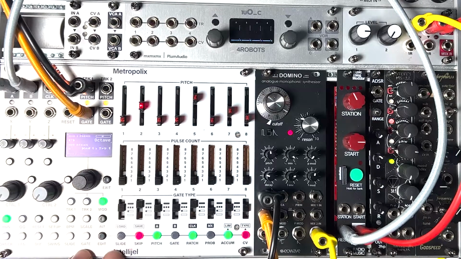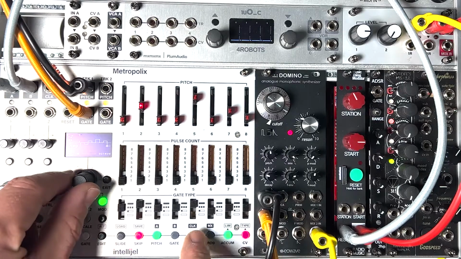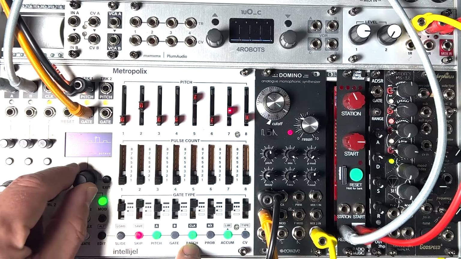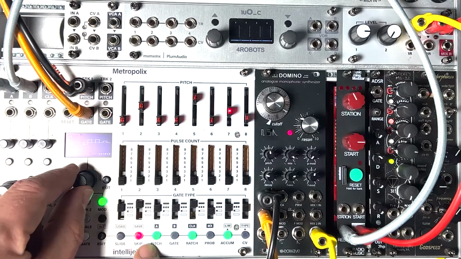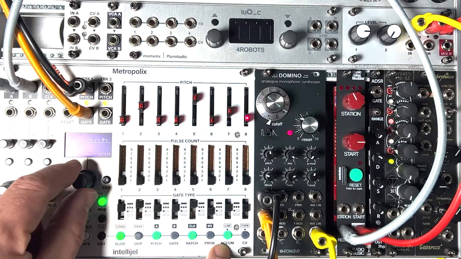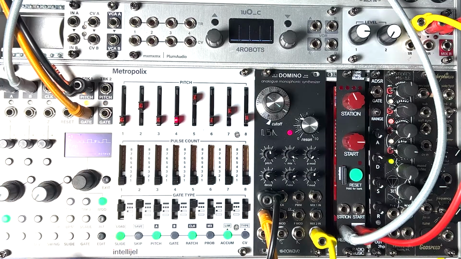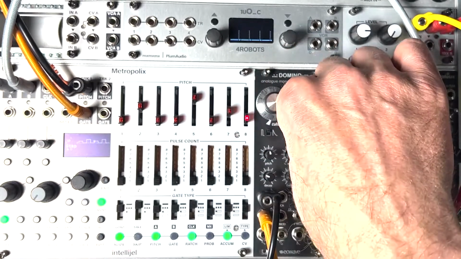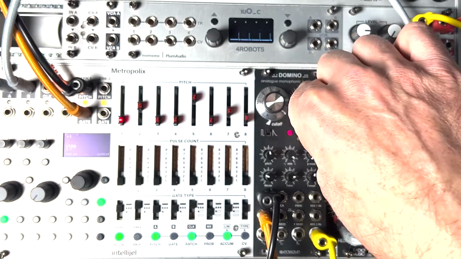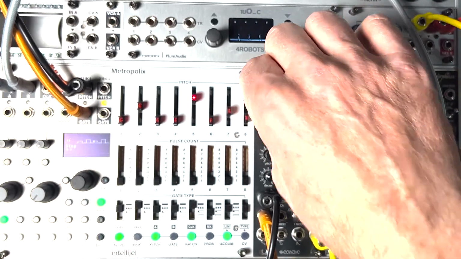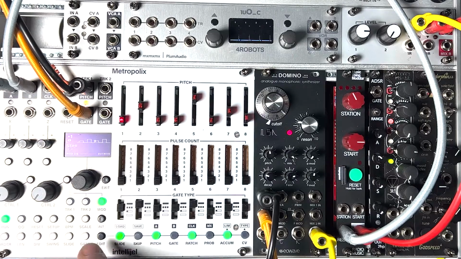Okay, and then we'll go back to the mod lane, and I think if you go too far, too extreme on the octaves, it doesn't sound particularly good. But yeah, definitely that octave, definitely one to work with.